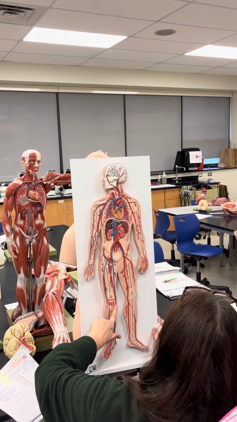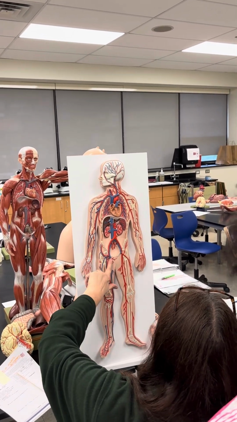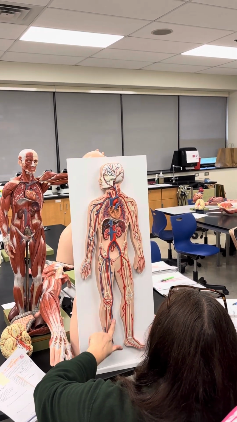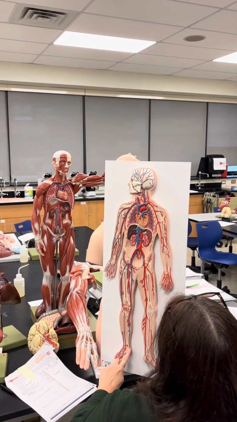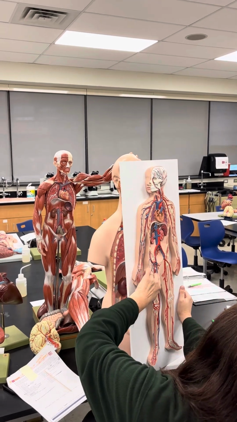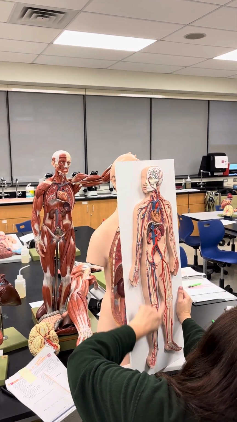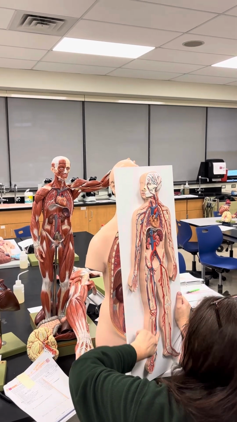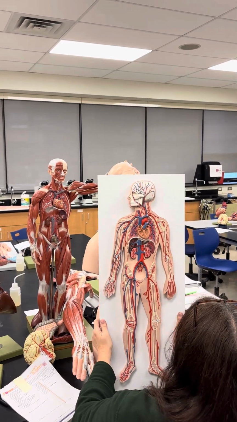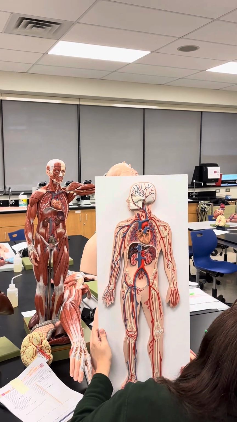Where my finger is, that thing. It goes from your hip all the way down to your heel. See this right here? That's the great saphenous vein. You have one on each side, even though the model only shows it on the one side. And that's the only place you'll see that vessel on any of our models.